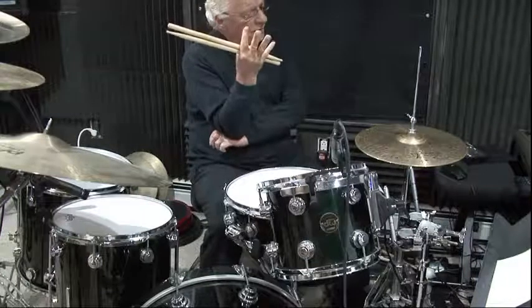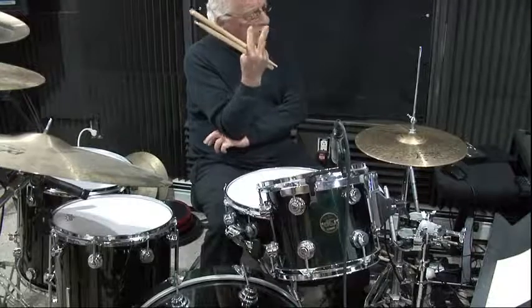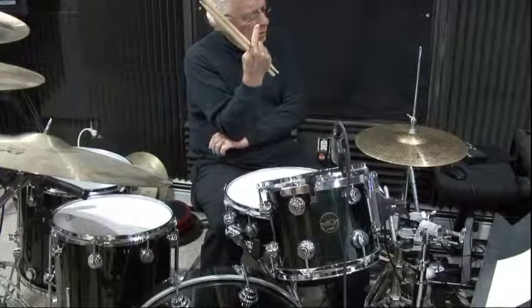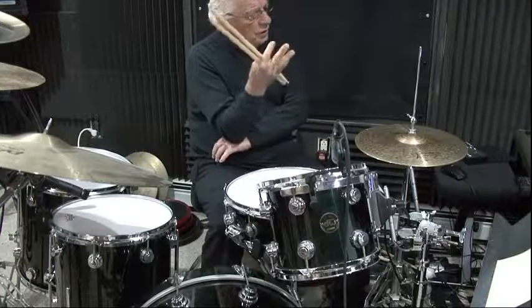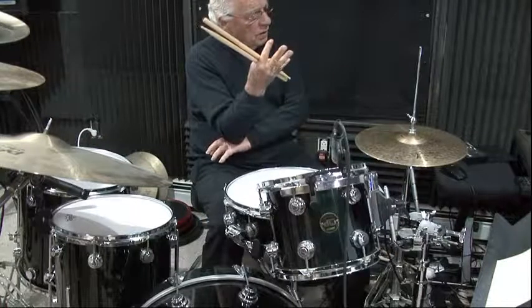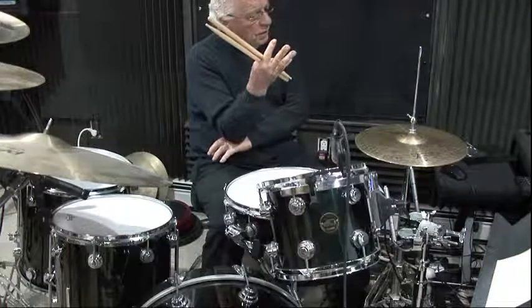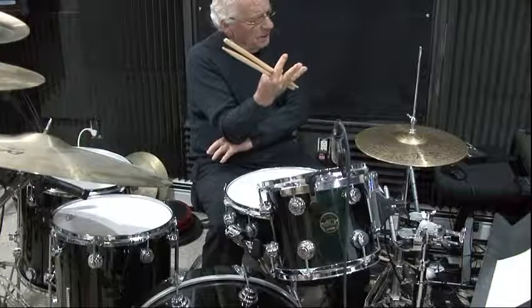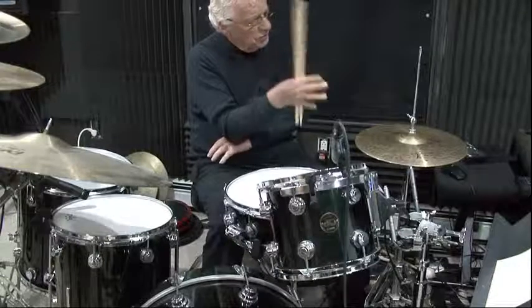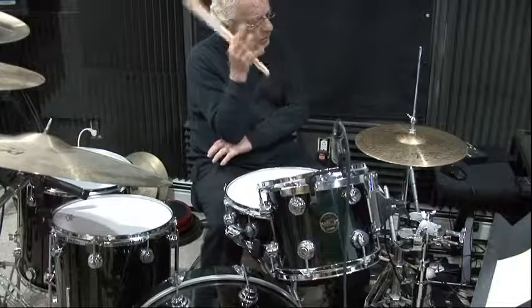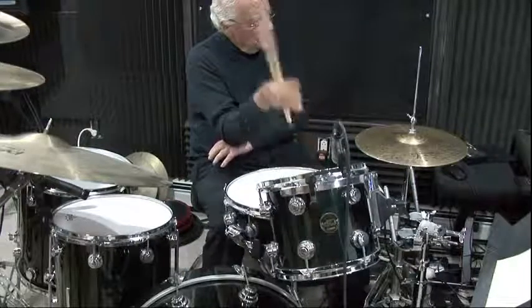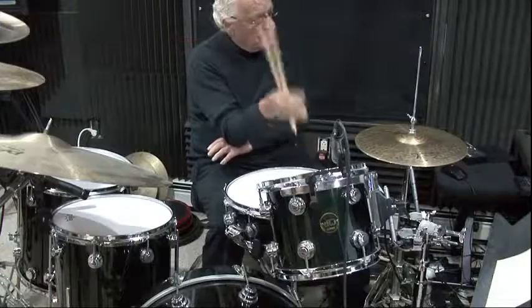Now there are five 8th notes, and two 8th notes equal one quarter note. 1, 2, 3, 4, and when I get to 4, I'm going to get 5, and that is an 8th note missing, so it's extended into the next measure. 1, 2, 3, 4, 5. Bang, we're back on 2, 3.